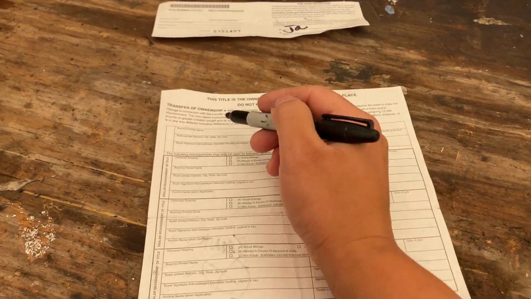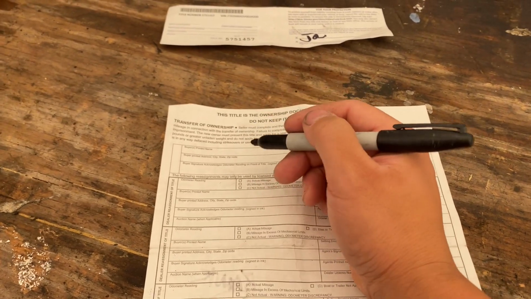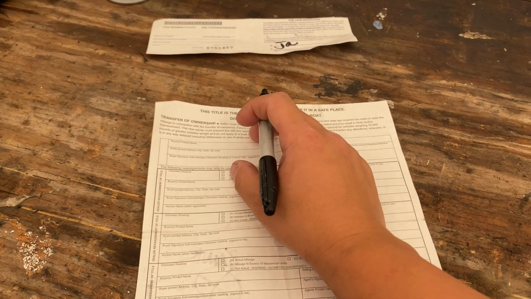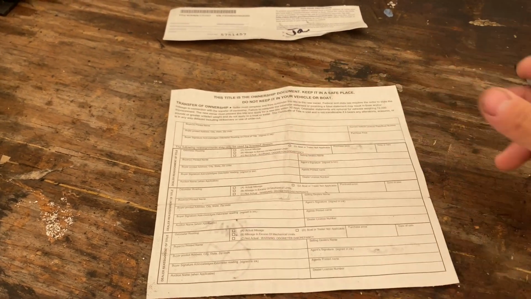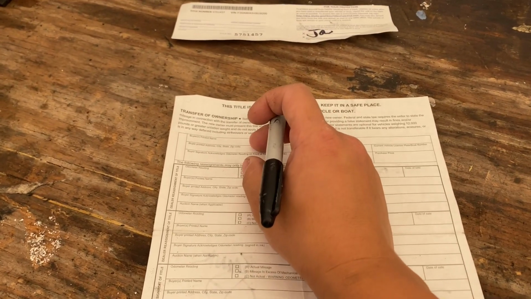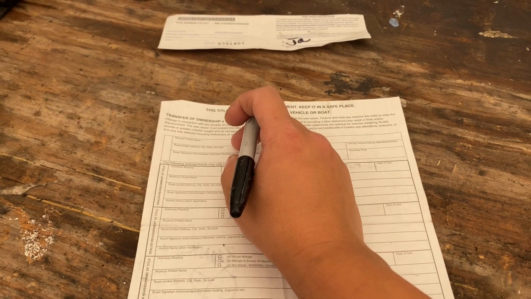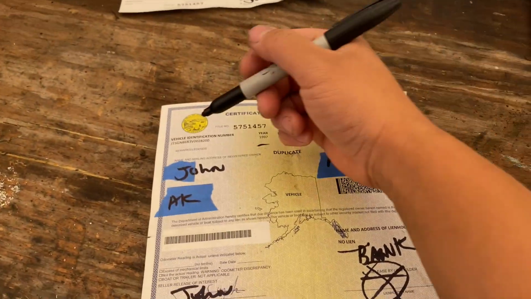If you want them to fill out the back, you can have them fill out the back. And what that does is that leaves them no choice but to go in and get it renewed before they can sell that vehicle. Because once this is under your name, you can't sell it until you get this renewed where your name is in the front.